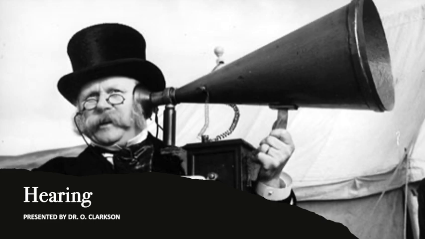Otoacoustic emissions are sounds that are generated from the ear itself, from within the inner ear. And otoacoustic emissions can actually be used in hearing tests.